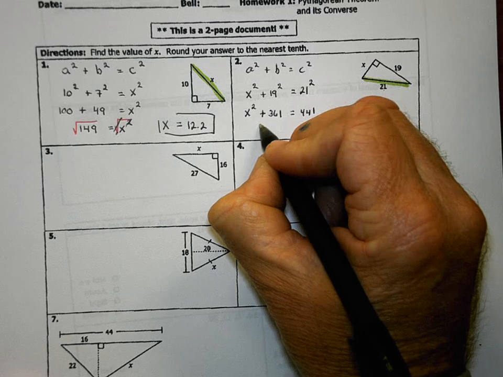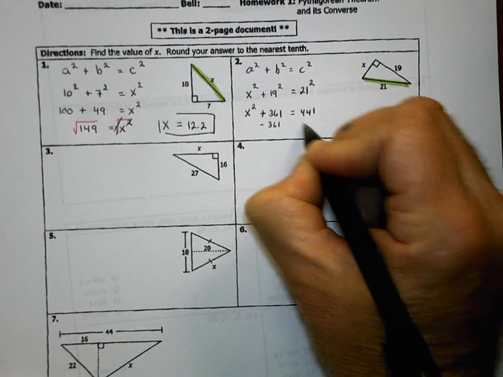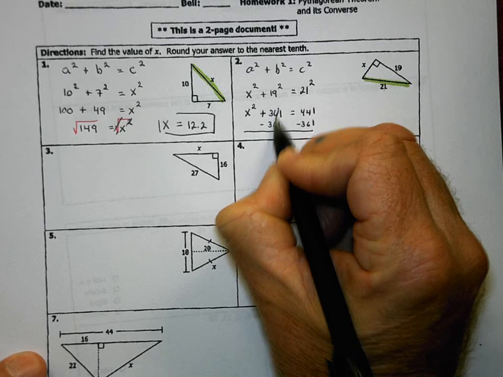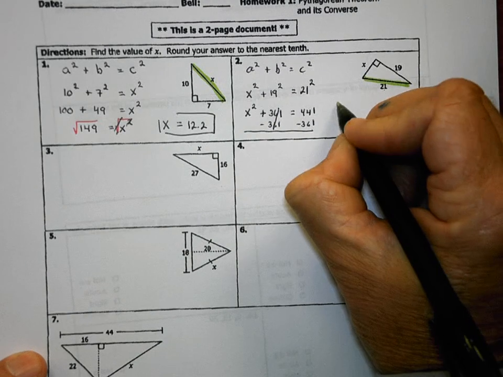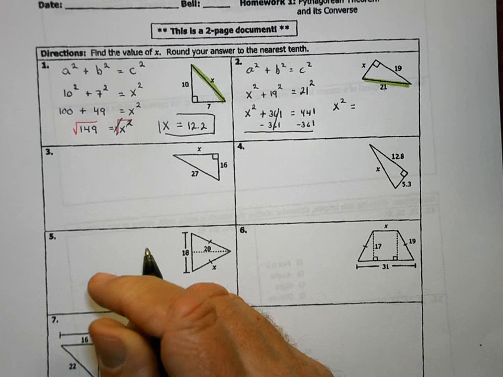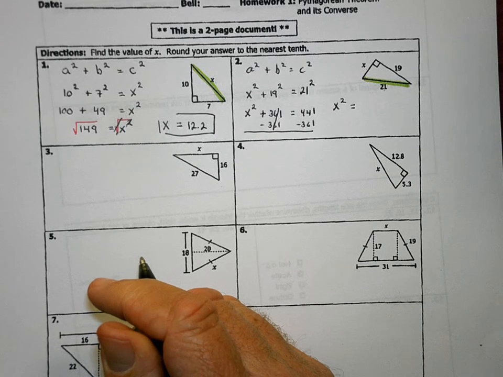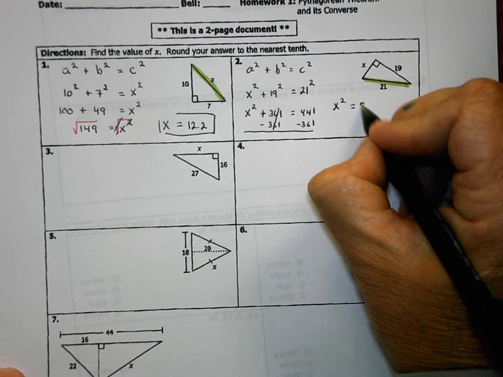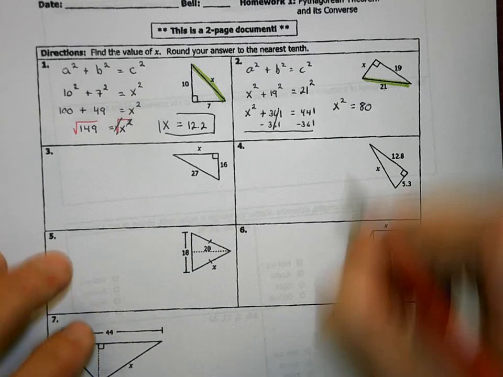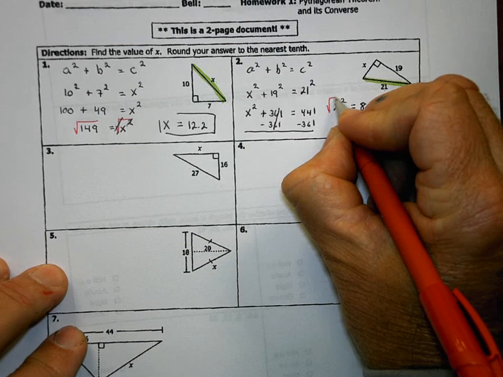My next step is to subtract 361 from each side of the equation. Those 361s cancel out, and now x squared is equal to 441 minus 361, which is 80. Now to solve for x, once again, we take the square root.